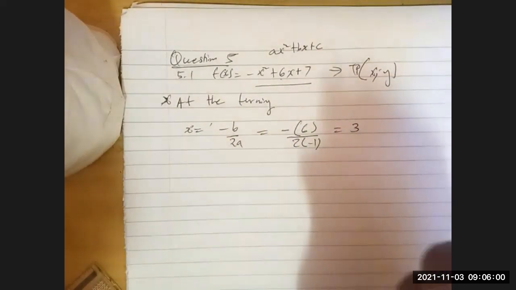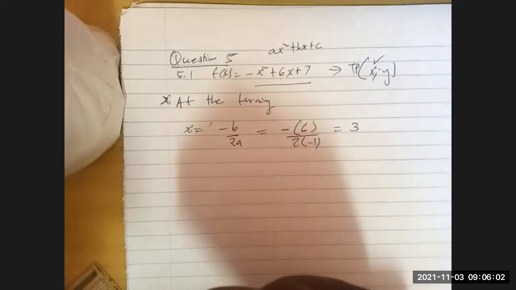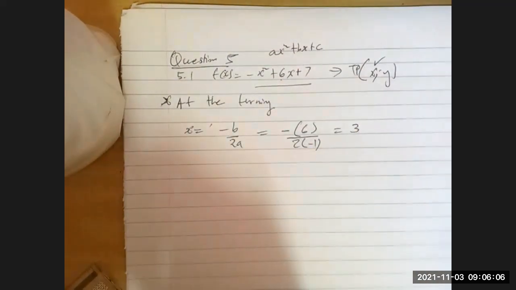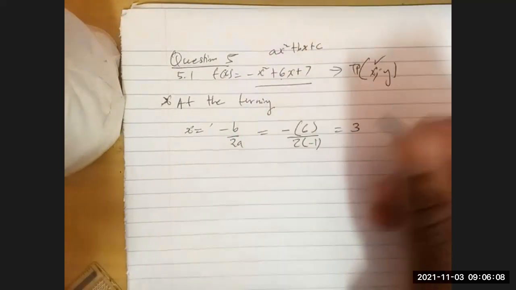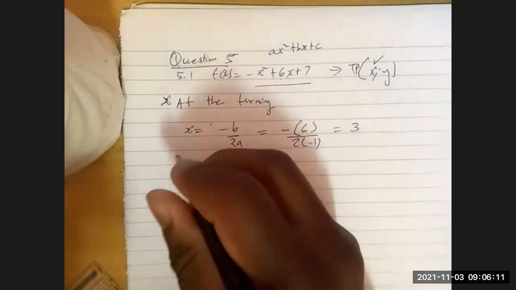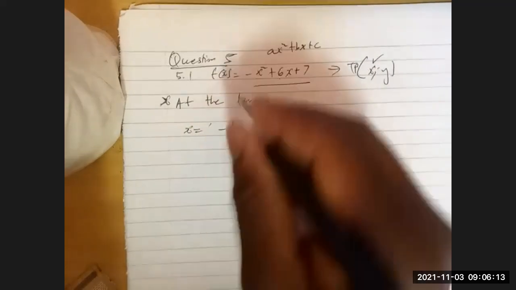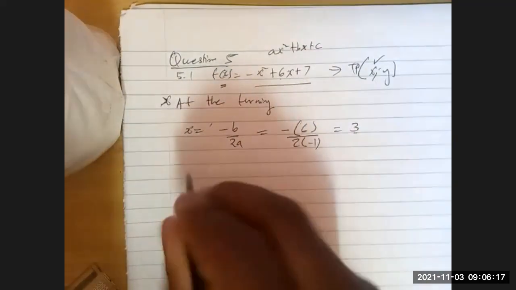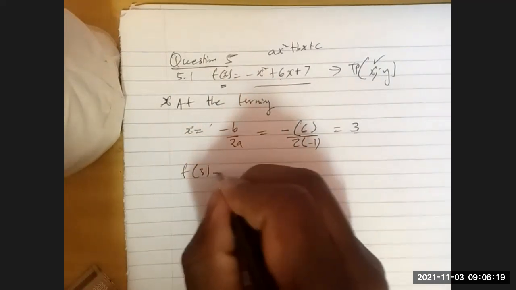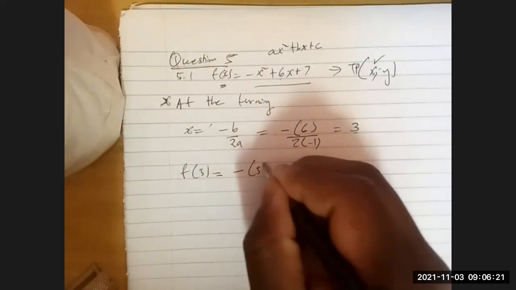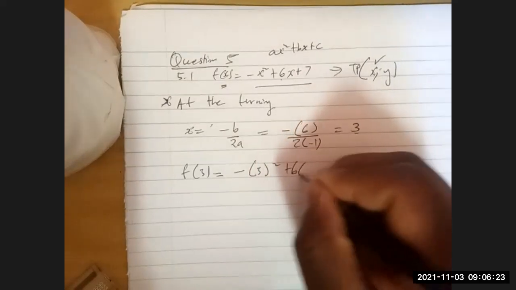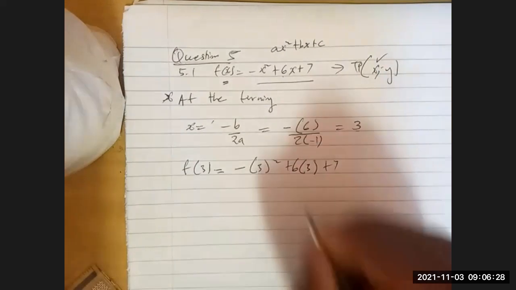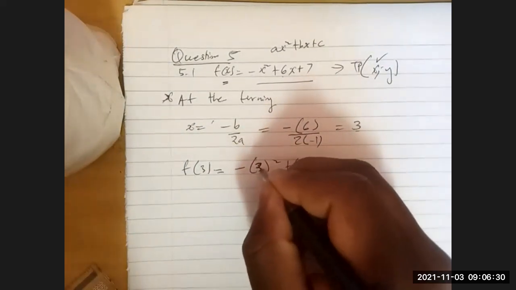How are you going to find the y value? Remember that we already found the x value at the turning point. To find the value of y at the turning point, we're going to substitute in the original equation. This is the original equation. We found that x here is 3. Where we see x, we're going to put 3. So f of 3 is going to be equal to negative 3 squared plus 6 multiplied by 3 plus 7, right? And by so doing, you're just going to get your max.